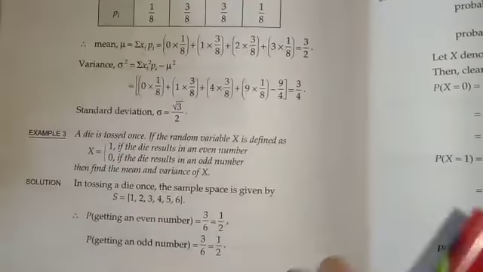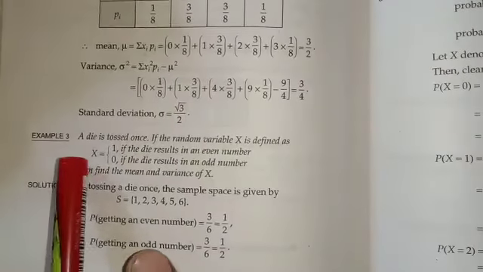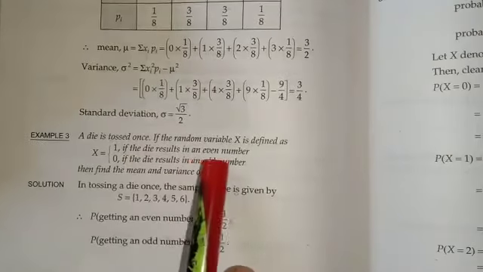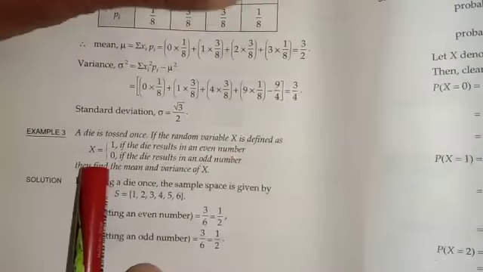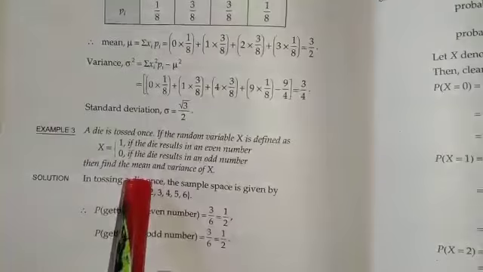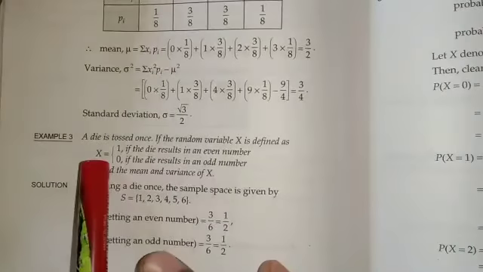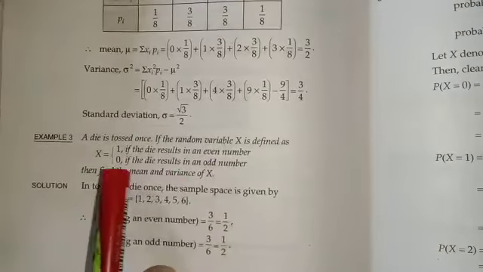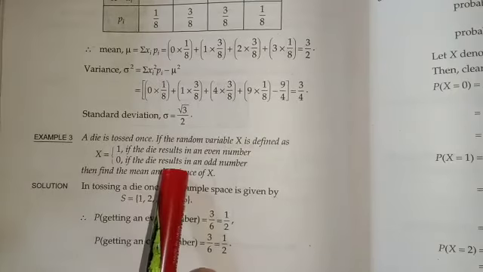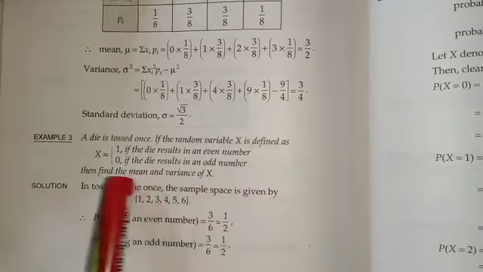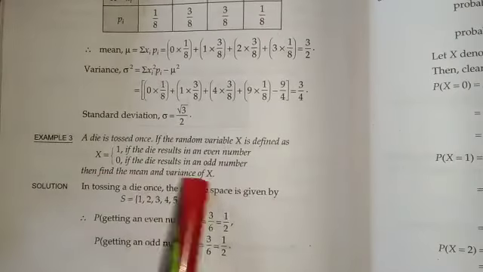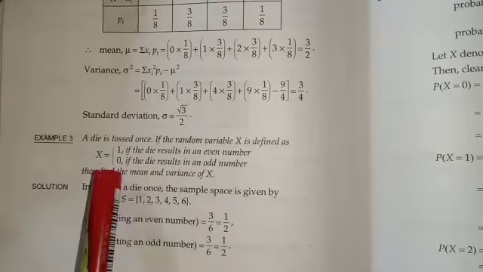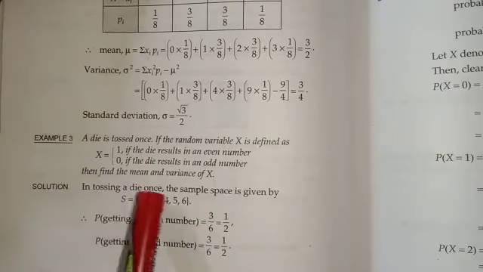Let me discuss one more question. A dice is tossed once. If the random variable x is defined as x equals 1 if the die results in an even number, and 0 if the die results in an odd number. For an even number x is equal to 1, for an odd number x is equal to 0. Then find the mean and variance of x.